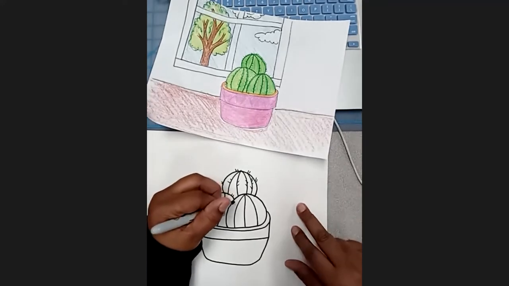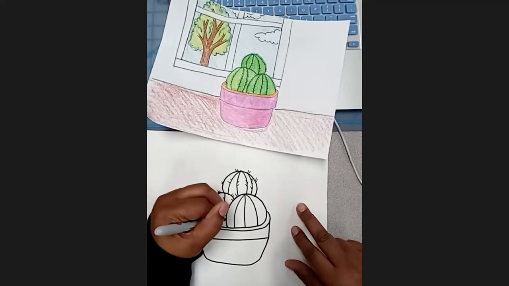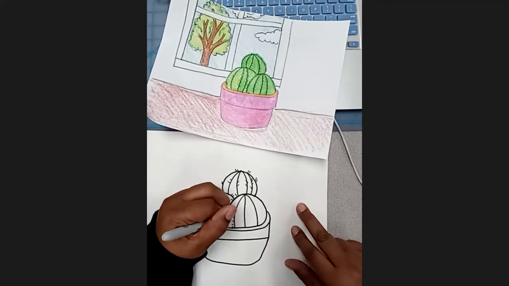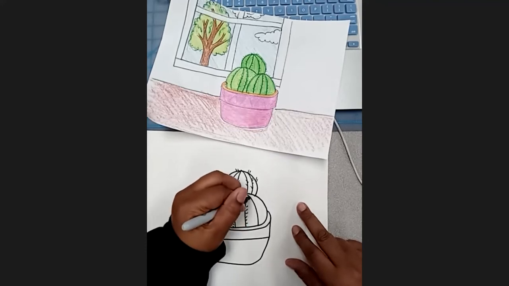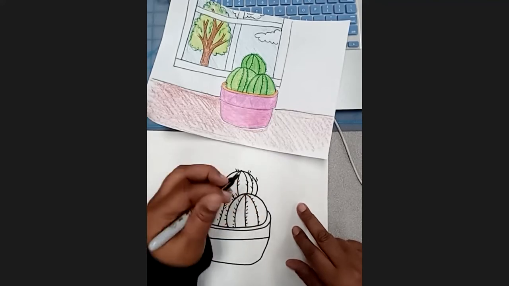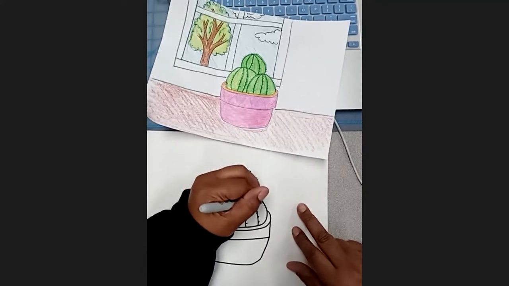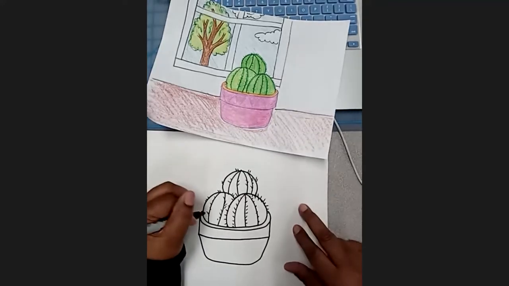And you can just put them anywhere. If you want a lot, you can do a lot. It is totally up to you because you are the artist. Oops, need those to go that way. All right.